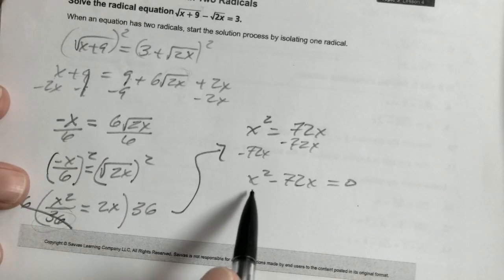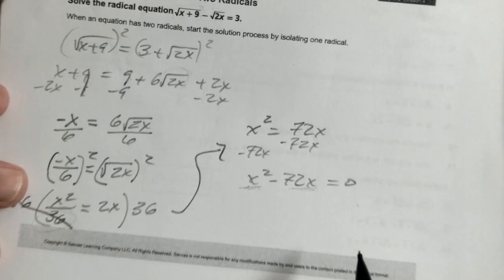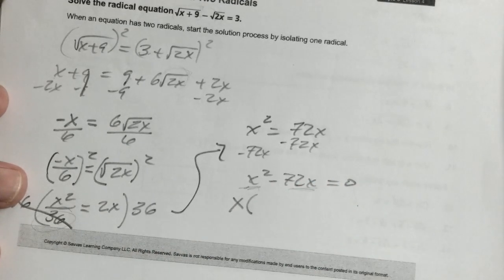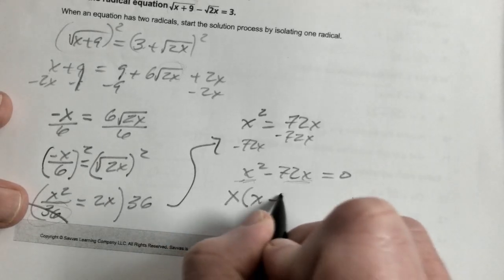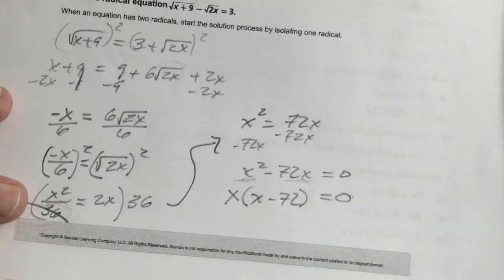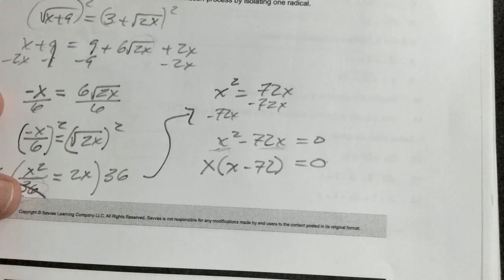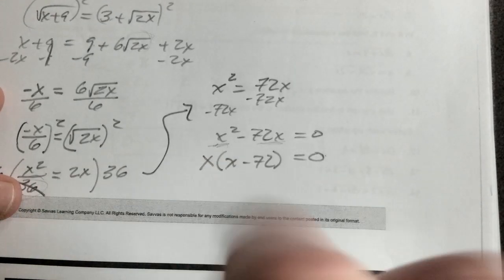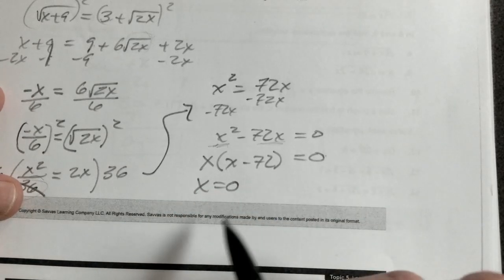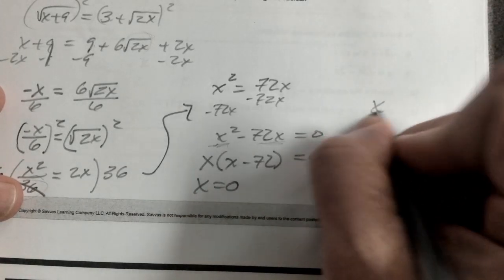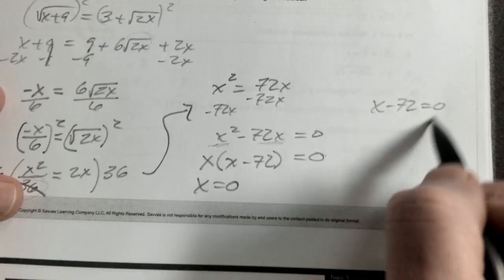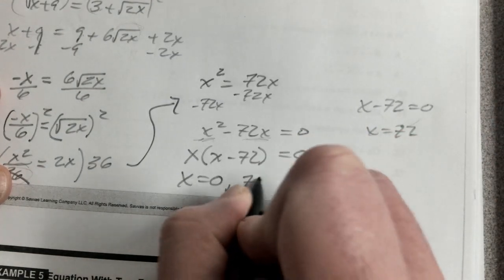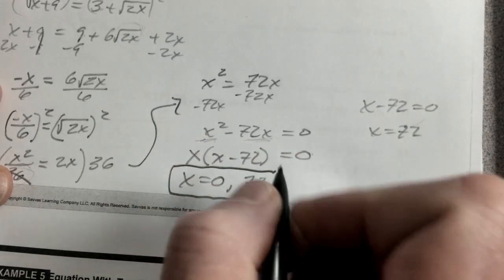And now we factor. What do both of them have in common? X. Good. What's left over? X minus 72. Nice. Set each factor equal to 0 and solve. So x equals 0. And x minus 72 equals 0. Add 72 to both sides, so x would equal 72 as well. So 0 and 72.